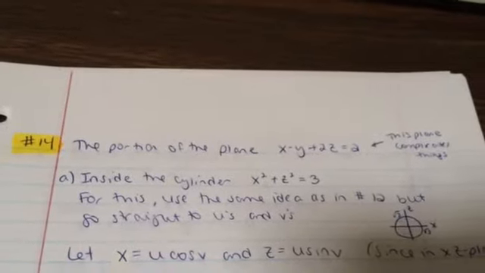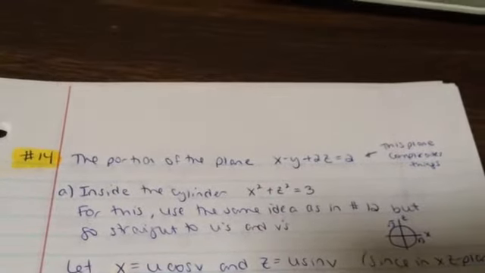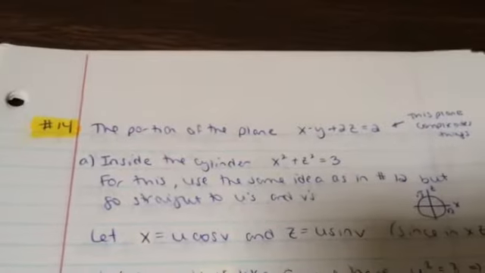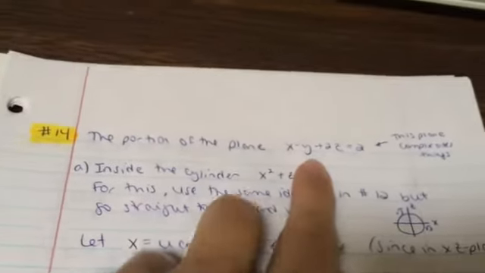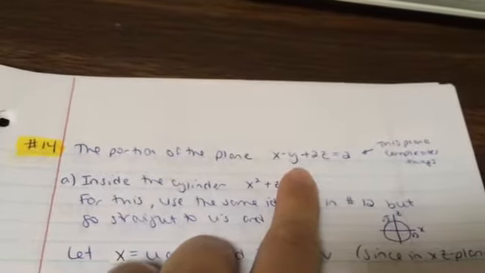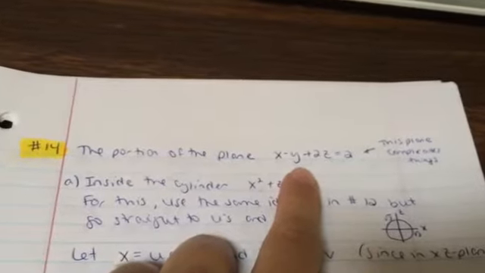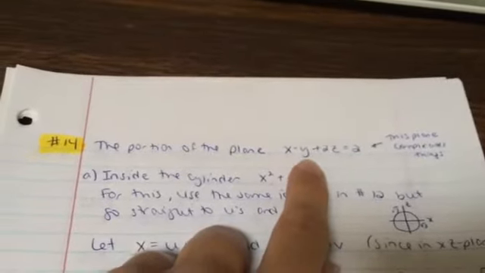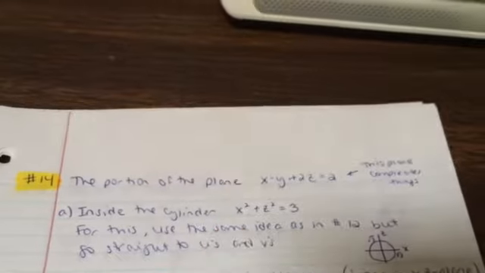We'll see. Okay, so number 14, this one gets a little bit weirder. Here, you do have cylinders, and so you might think, hey, this is just like what we've been doing. But no, because of this plane is going to mess things up. It makes it a lot more complicated because what you have is the part of the plane that's inside the cylinder. So you're not just looking at a cylinder anymore, you're looking at a plane that's inside of a cylinder, so it's a lot more complicated.